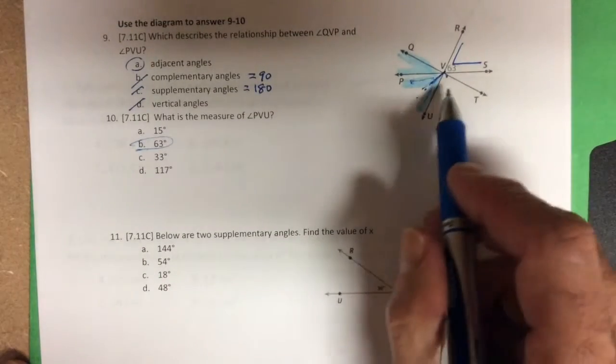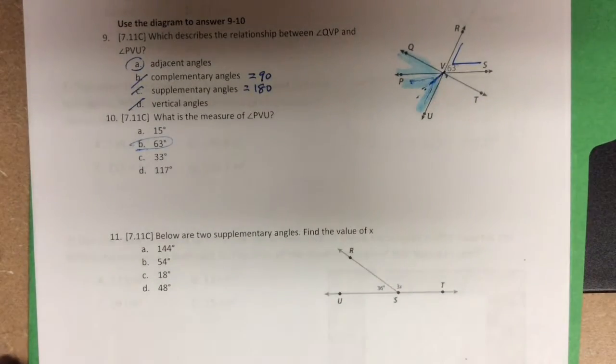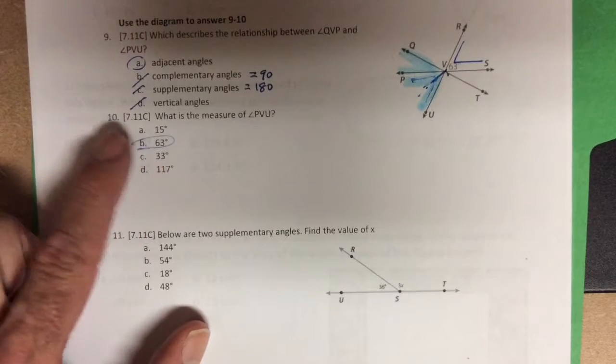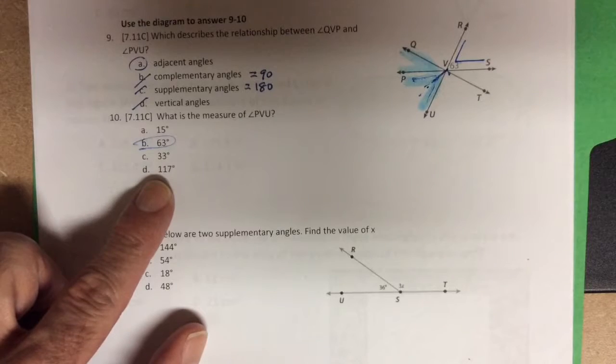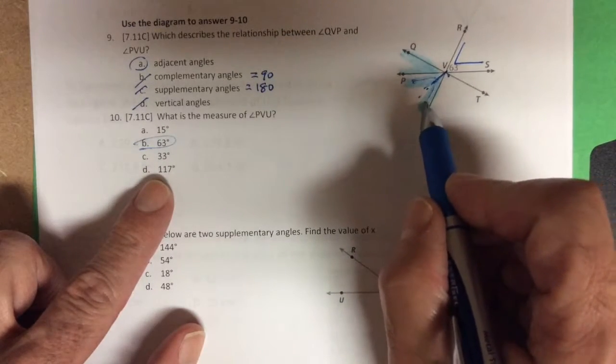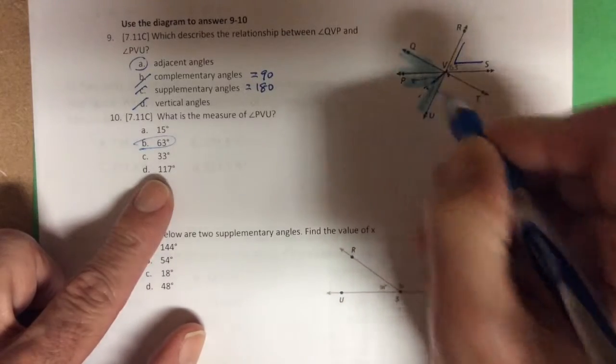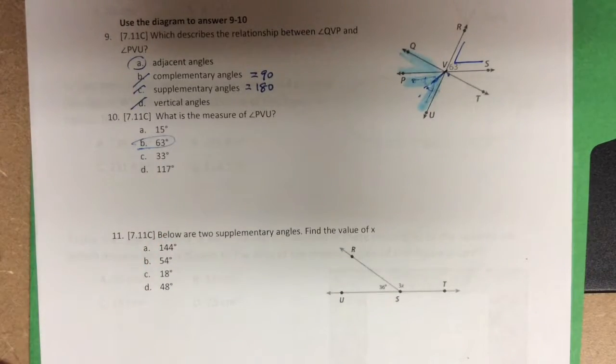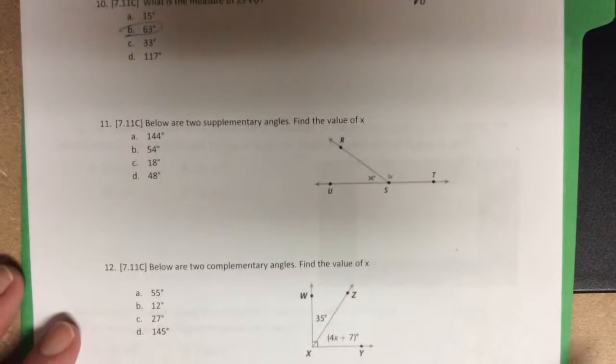And you can see they're both acute. You could have used some context to see 15 would be really ridiculously small, so would 33. 117 would be obtuse. You can see that this is not an obtuse angle. It is an acute angle. So you could have estimated.